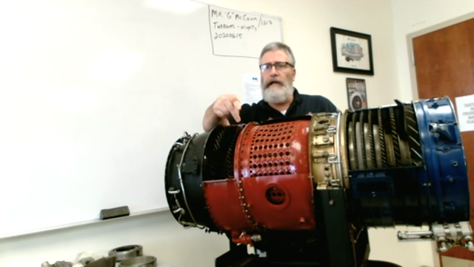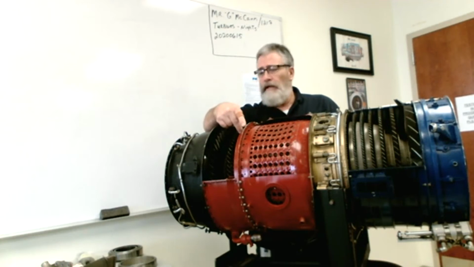Test question. What is the highest temperature point in this engine? It is the first stage turbine nozzle. It might be referred to as a first stage turbine inlet nozzle. A couple of different ways to describe it.